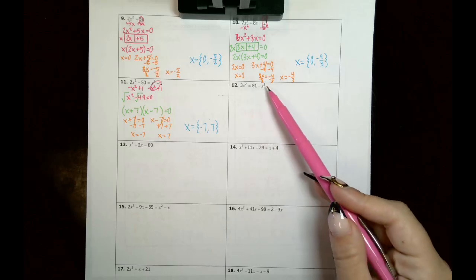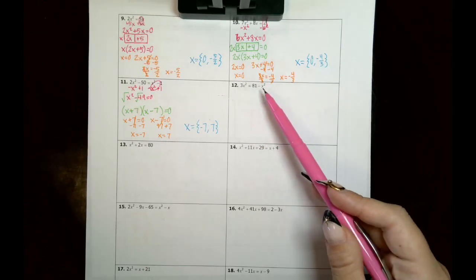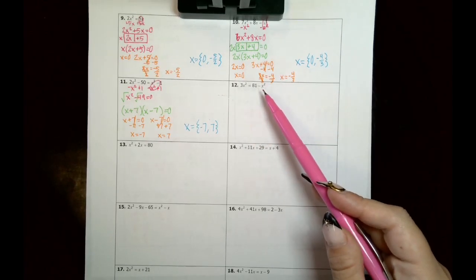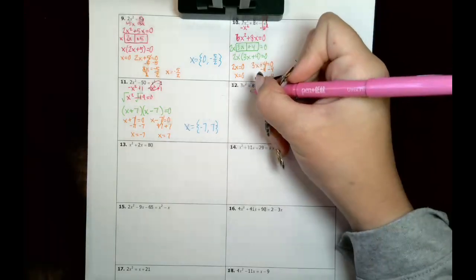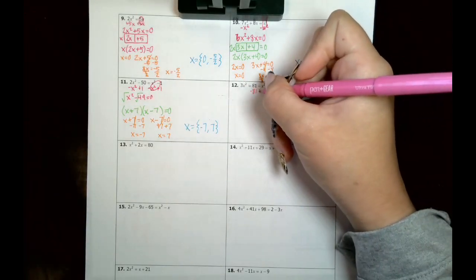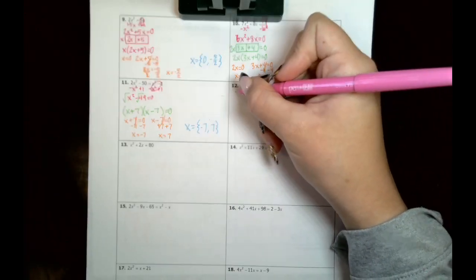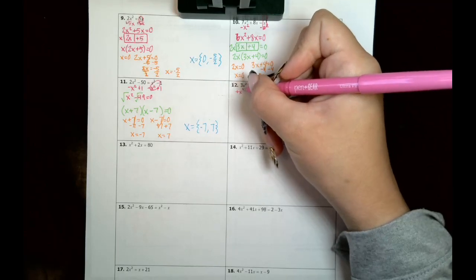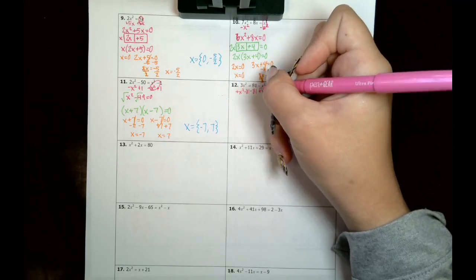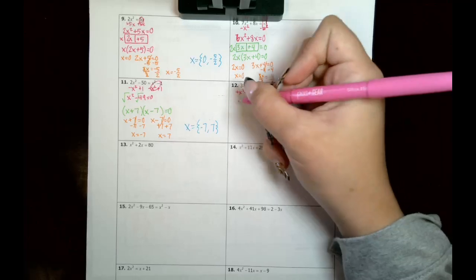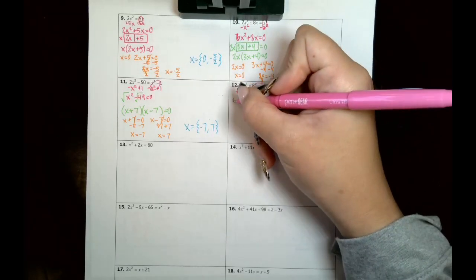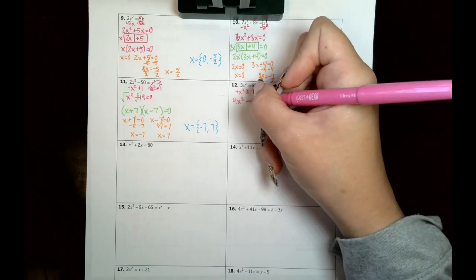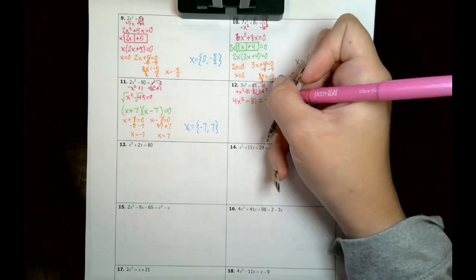So I like to have everything on the left side. So I'm going to subtract 81 and add x squared. So I'm going to add x squared, subtract 81. So all of that's going to go to 0. So we're going to have 4x squared minus 81 equals 0.